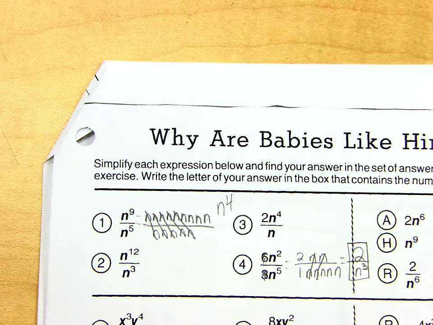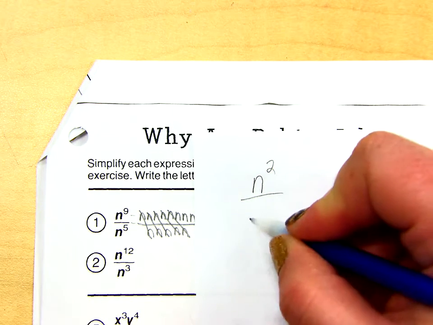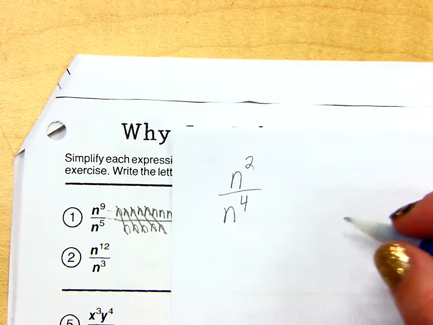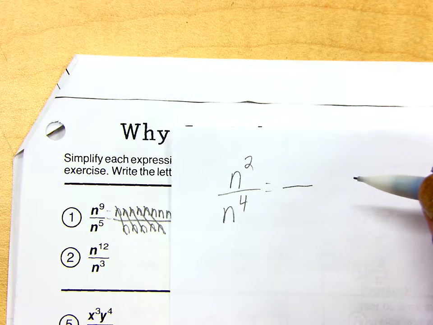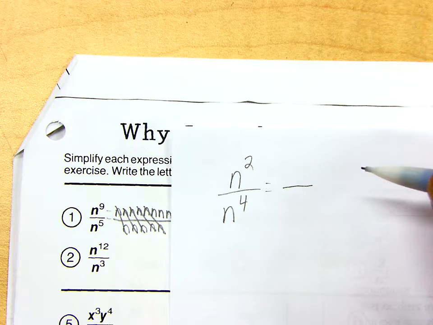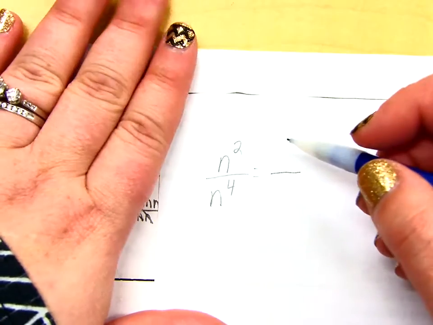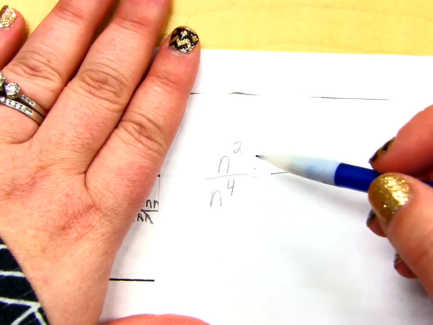And then, I'm not sure if there's one on this sheet that ends up being like this, but what happens if I had something like this. Say I had n squared over n to the, I don't know, 4th. One half? Yeah. Where would the half come from? Because 2 minus 4 is -2. That's true. So you do the opposite of the n. I don't know where you're going to have the half from, though.